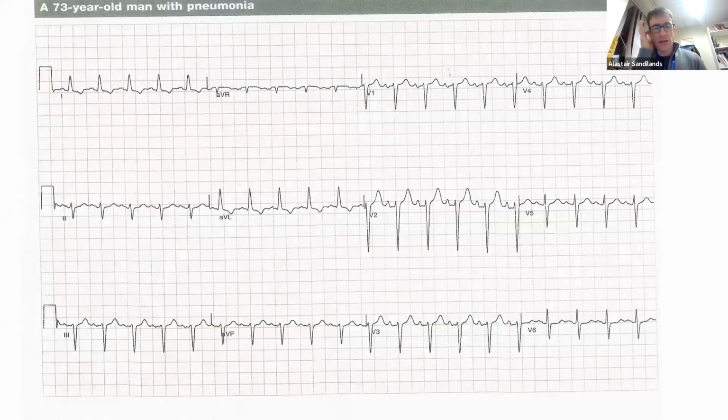Okay, so I'll just get you to look at some of these ECGs. I'll give you some time to look at this first one.